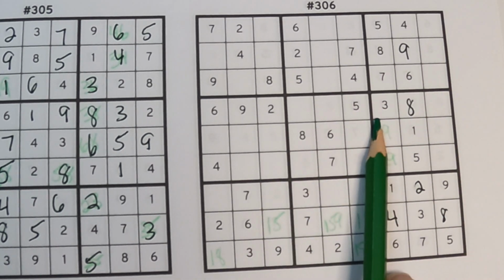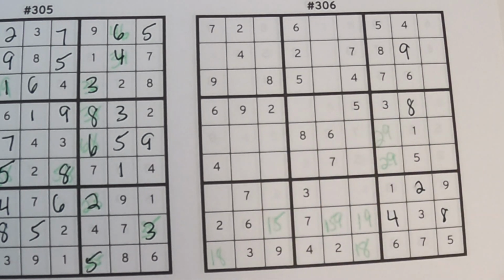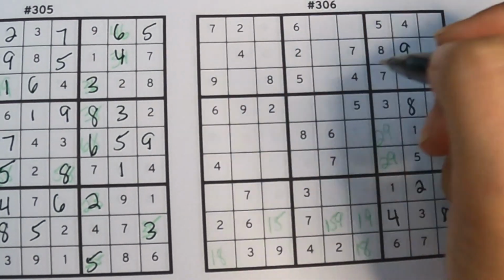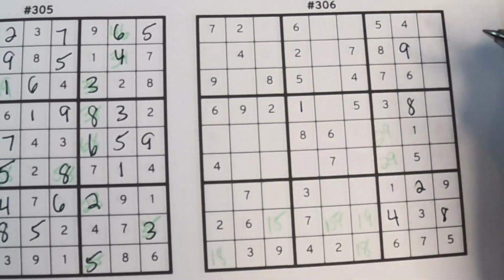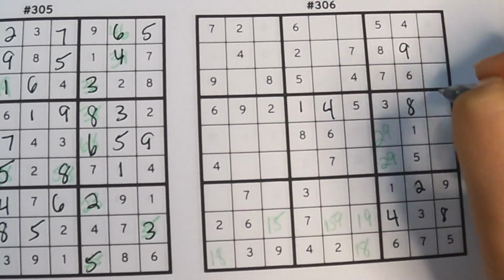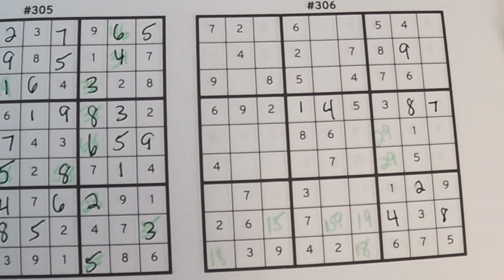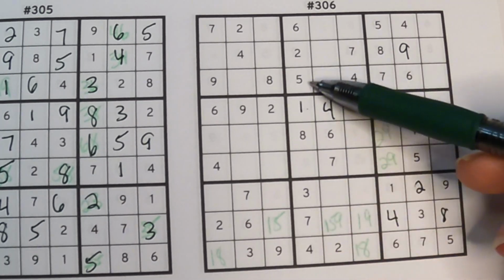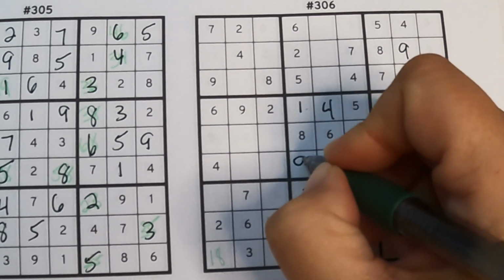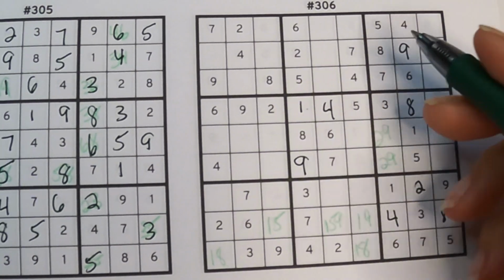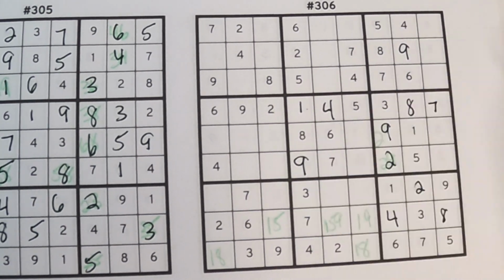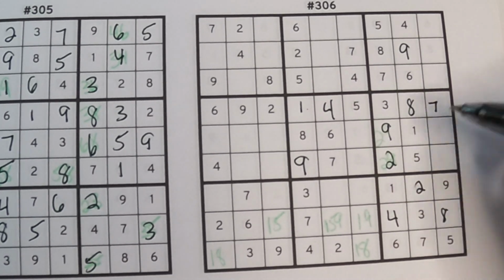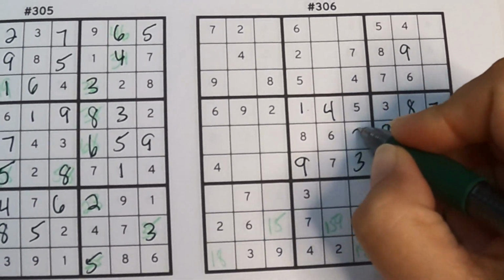For this row, we're missing 1, 4, and 7. We've got 4 and 7 here, so this is our 1, 7 here, 4, 7. For this column, we've got 1, 2, 3, 4, 5, 6, 7, 8. We're missing a 9. That 9 makes this our 2, 9. For this box now, we're missing 2 and 3. We've got the 2 here, so 3, 2.